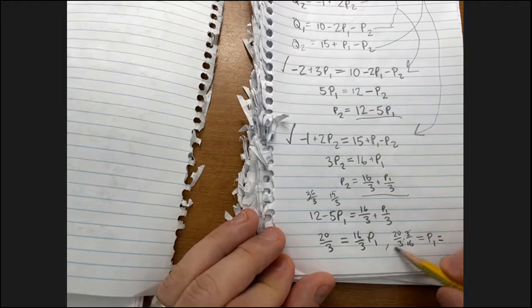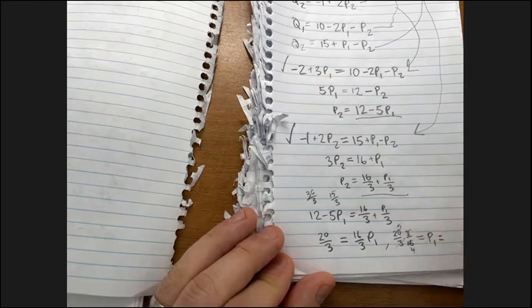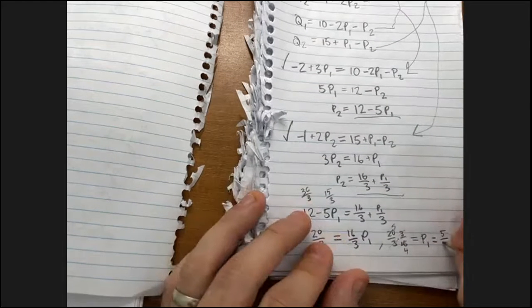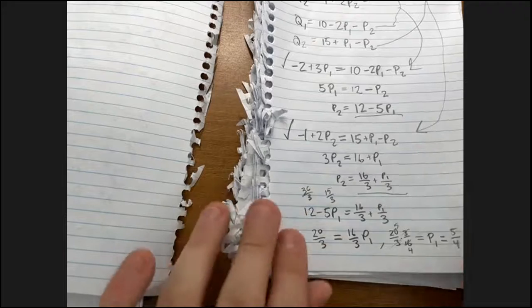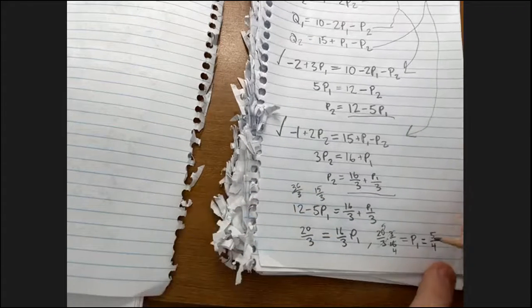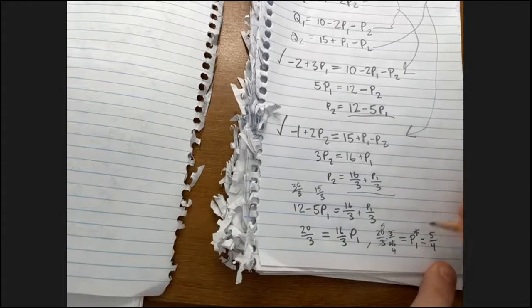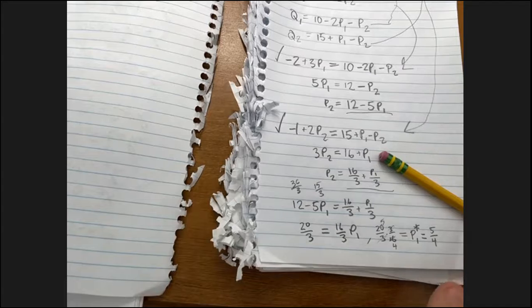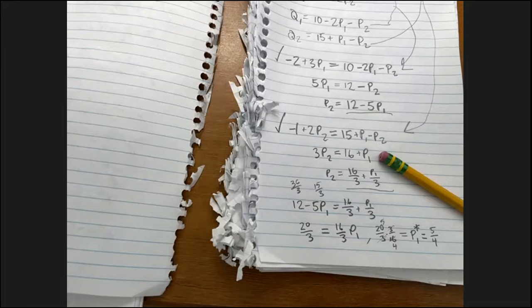What do I get here? Cancel, cancel, divide by 4. I get 5/4. Hope that's right. If it is right, I should put a little star here to indicate I've solved the model. I'm going to peek ahead at my answers to see if I think that's right. Uh-oh. It's not what I got here. Dang it. Did I change something?